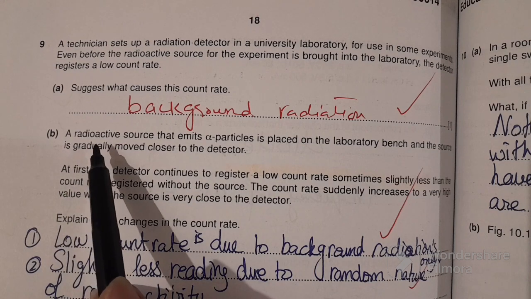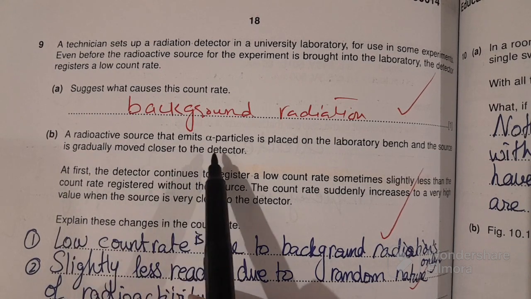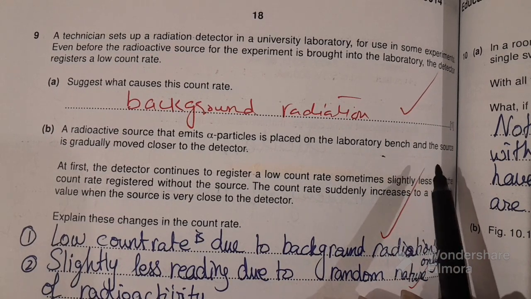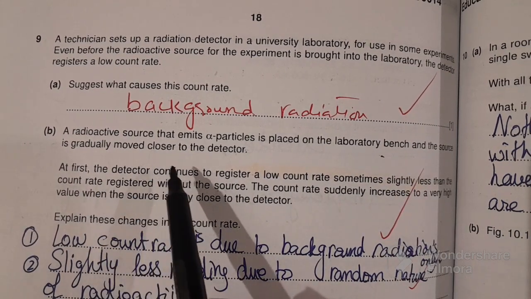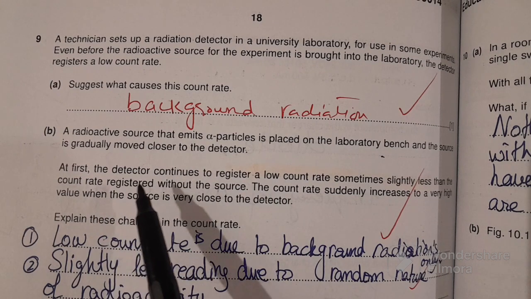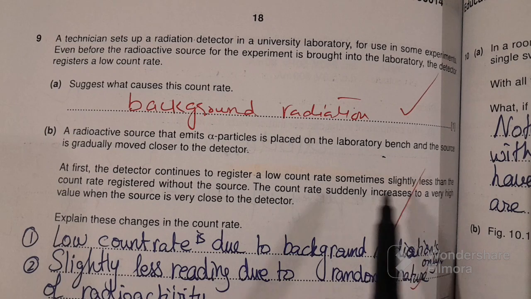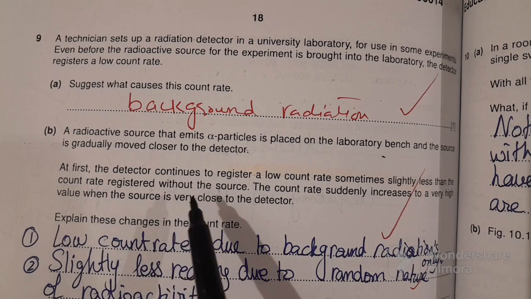Part B states: a radioactive source that emits alpha particles is placed on the laboratory bench and the source is gradually moved closer to the detector. At first, the detector continues to register a low count rate, sometimes slightly less than the count rate registered without the source.